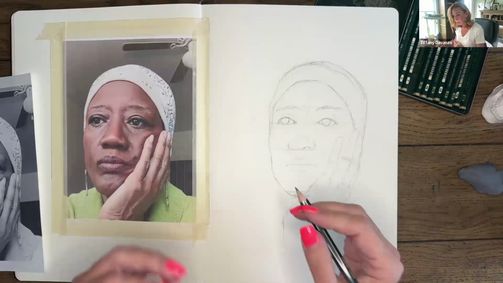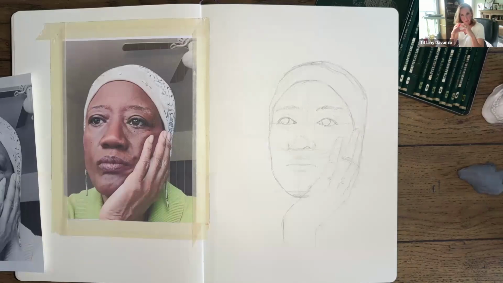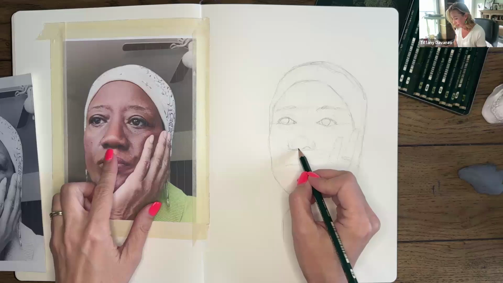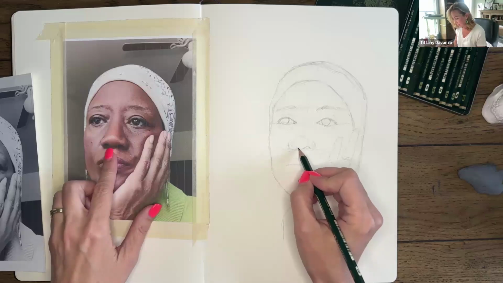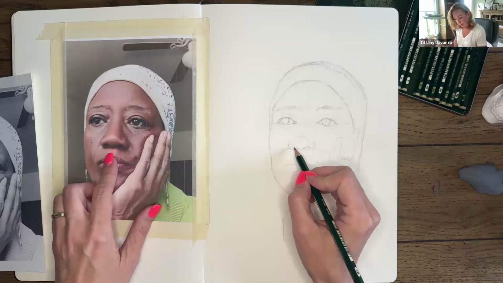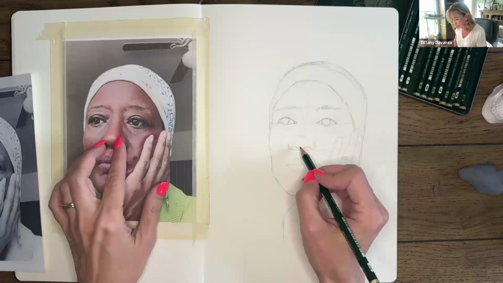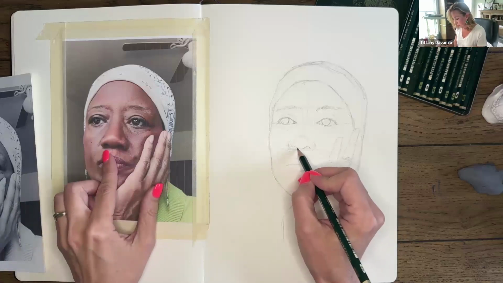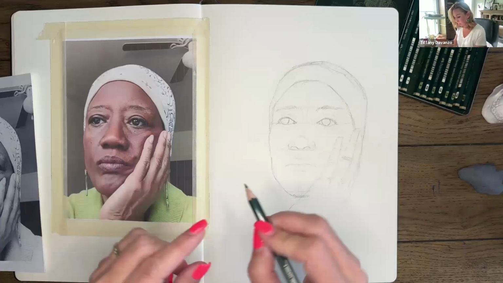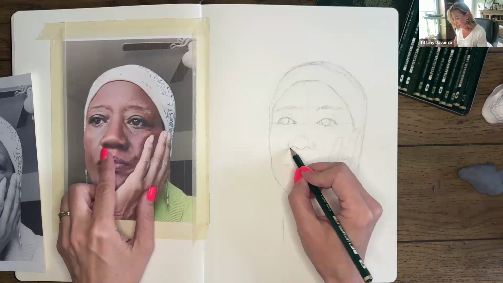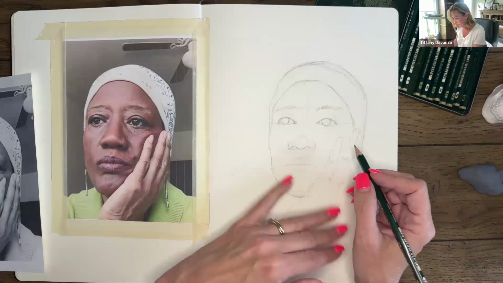And I'm not going to draw her nostrils as holes. I'm going to think of them more as a tunnel on a road, because the bottom is attached to your upper lip here. So if I just draw more of an arch here as opposed to a whole circle, that's going to look a little bit more realistic and a little more natural.